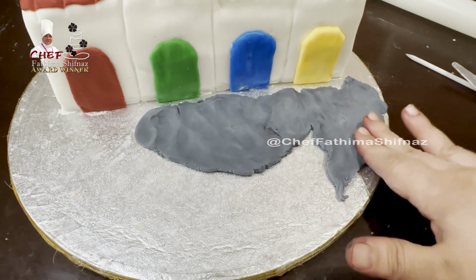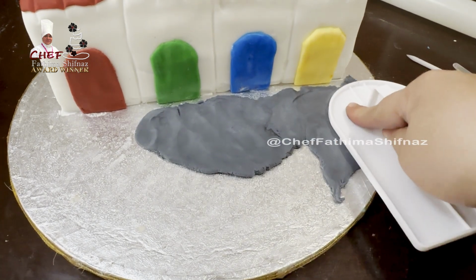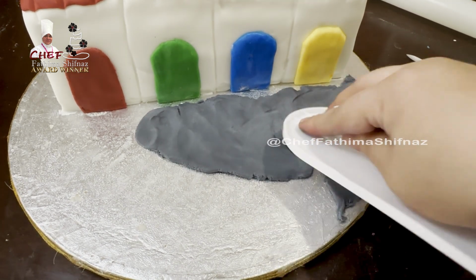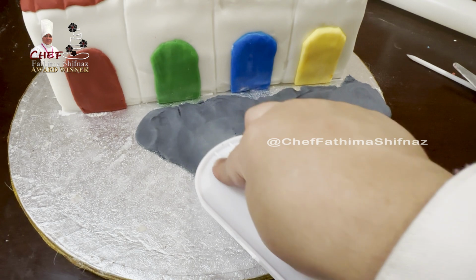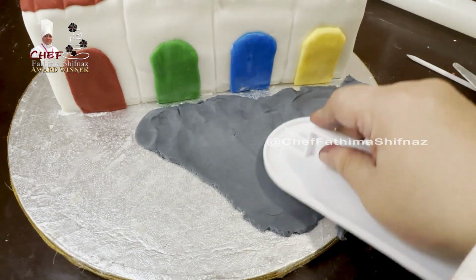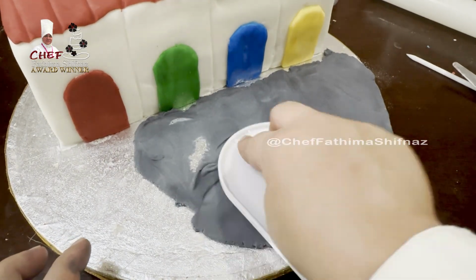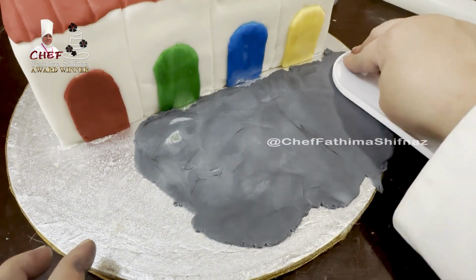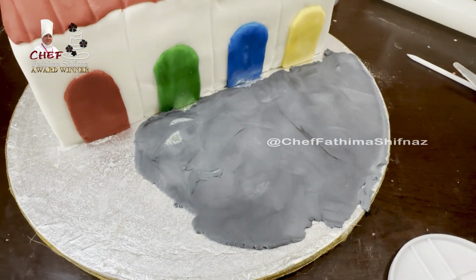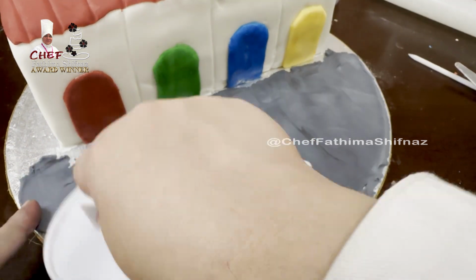For the board, I'm taking gray color fondant, but not the earlier lighter color. I just add a little extra edible color to make it a little brighter. I'm not using one whole sheet. I just bring the rest of the fondant pieces, small pieces, and I'm going to join them here. As I said, with fondant you always join and smooth it out, and you won't see the joints.